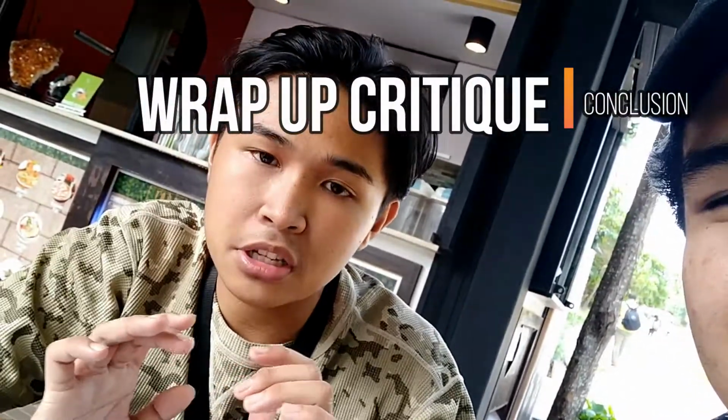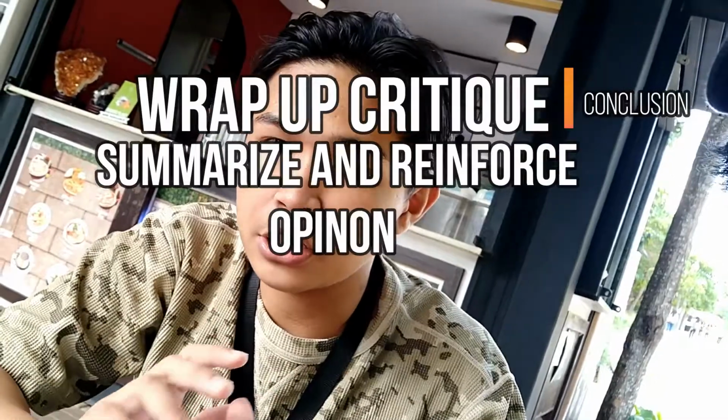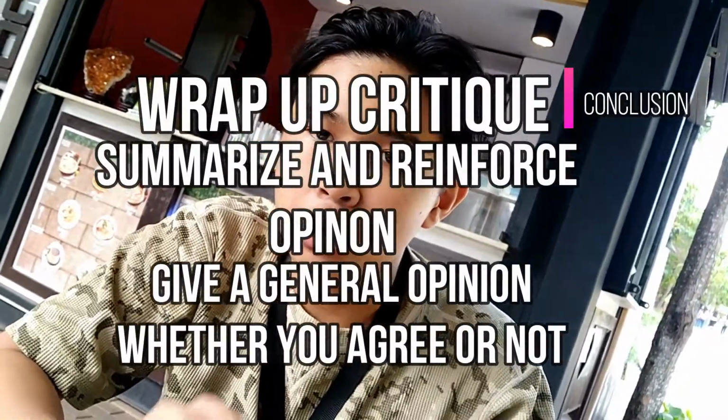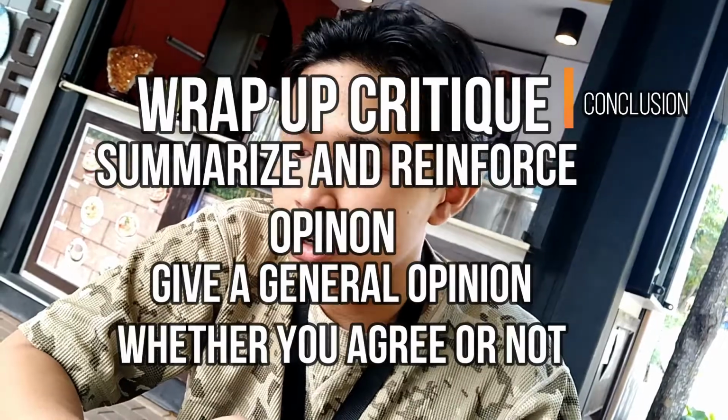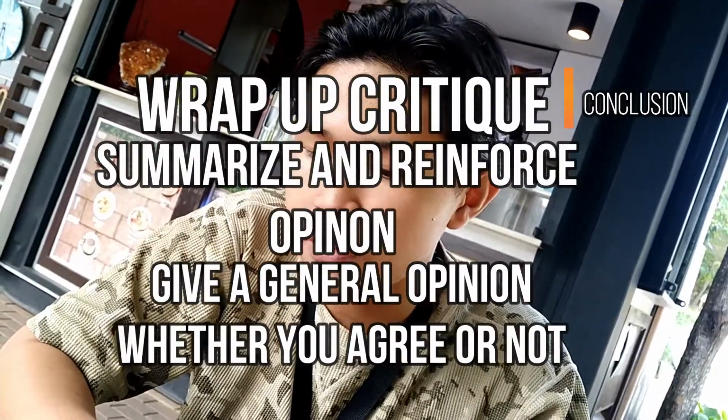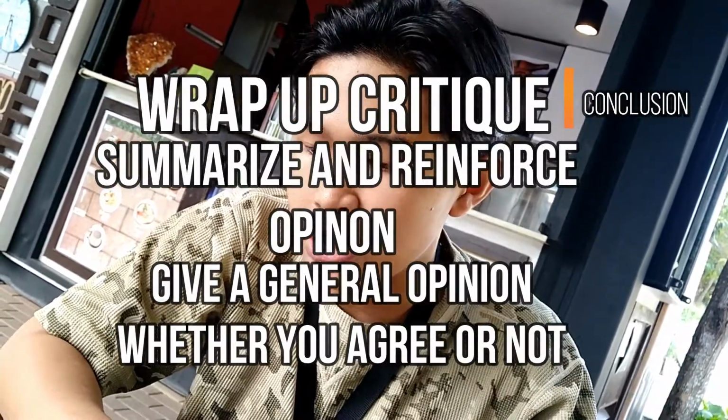For the last part of the critique paper, which is the conclusion, what is a conclusion? This part is where you wrap up your critique by summarizing your arguments and giving a generalized opinion of the article, whether or not the author's response and points successfully convinced or affected you as a reader, or the reader in general.